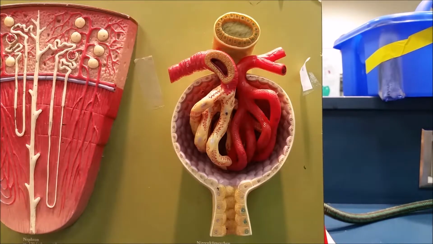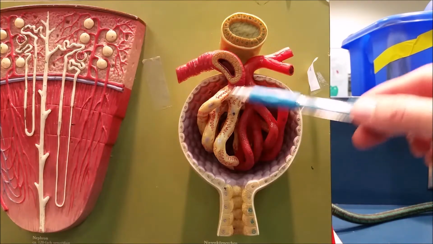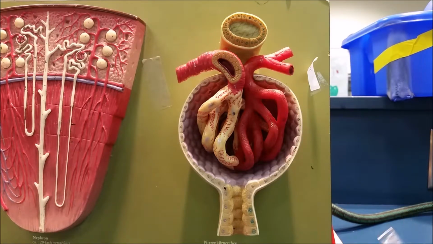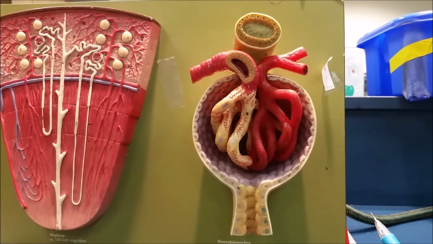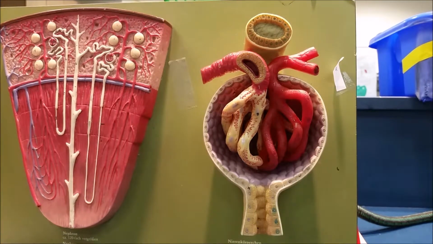An in-depth look at the Bowman capsule. You can see that there's a lot of convoluted vessels going in. The idea here is that to get better filtration, you maintain hydrostatic pressure. You keep this area encapsulated, and that's what forces material out, as well as keeps material from coming back in, being filtered out due to concentration gradients.